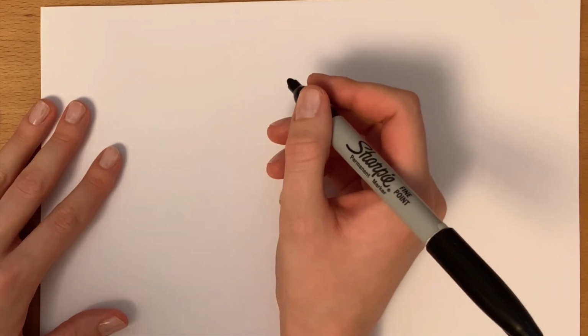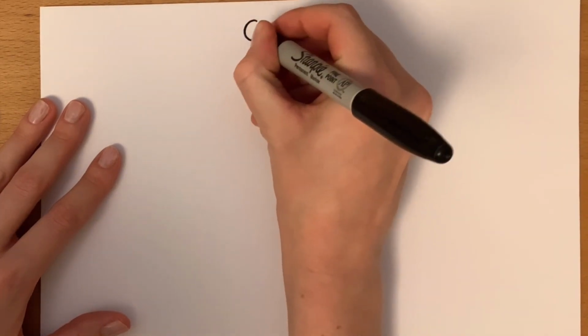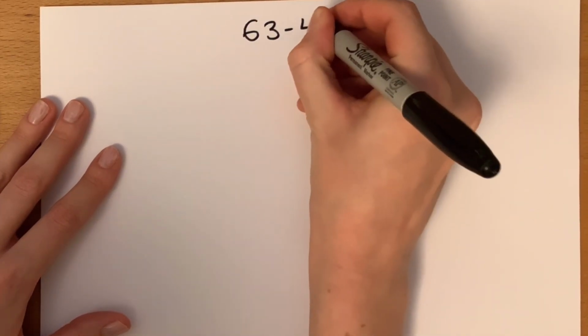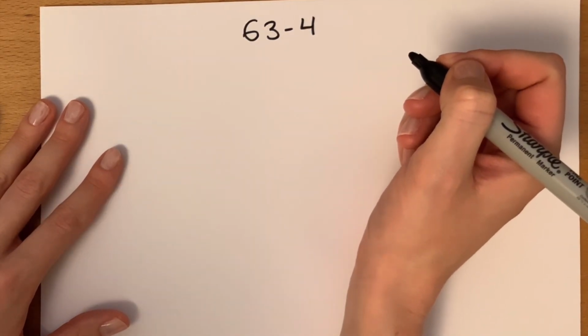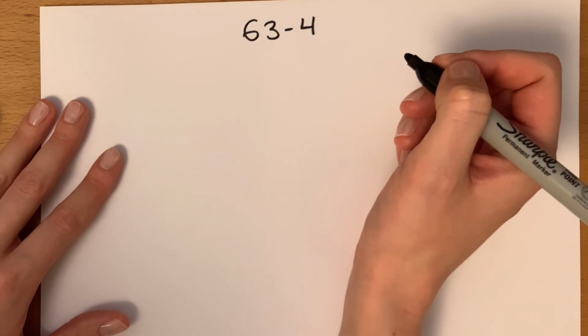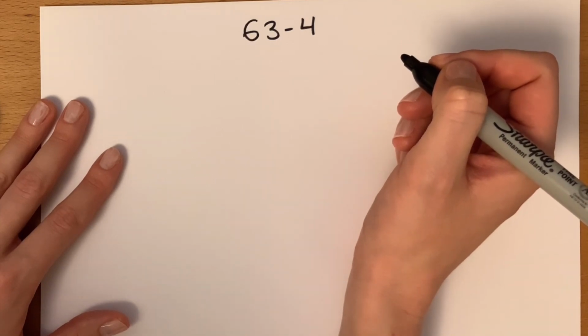So we're going to start with the equation 63 minus 4. So I'd like you to pause the video, solve that equation, and then press play when you're done to see how I solved it and to see if you got the right answer.